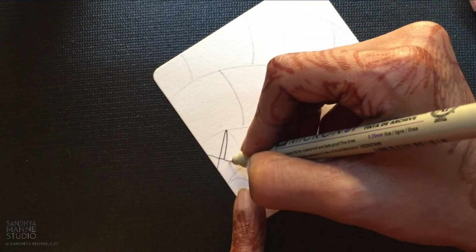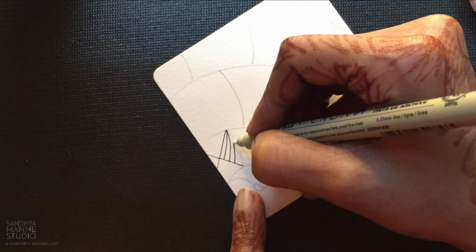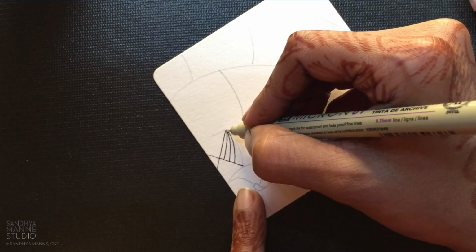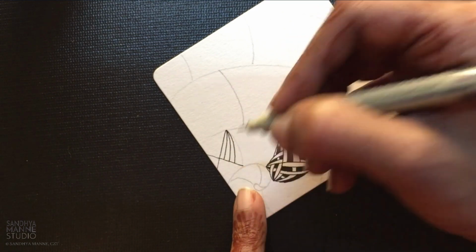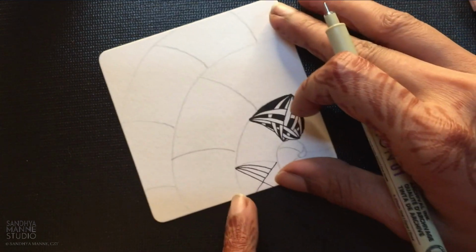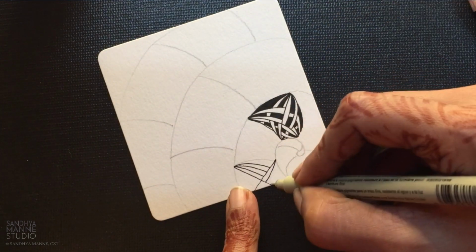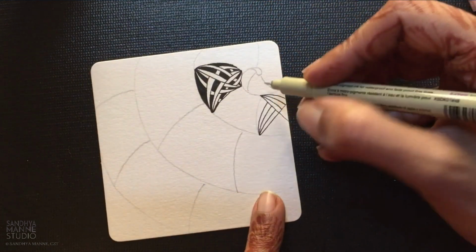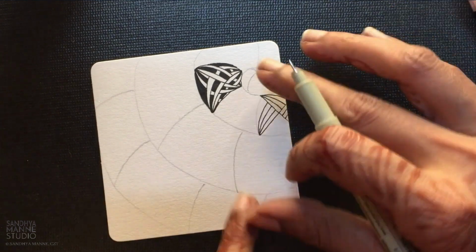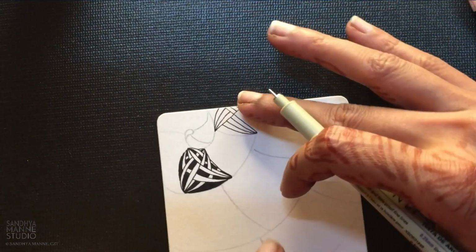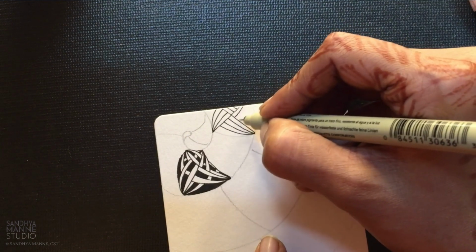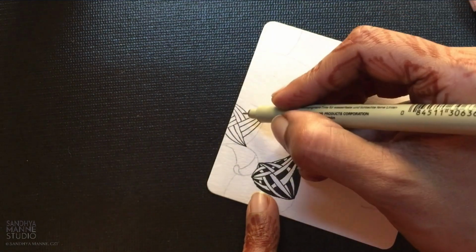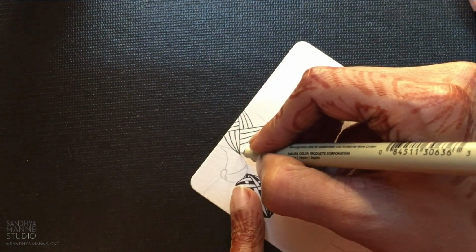We're going to pull out lines like this from the tip. It's coming out, so all the lines are merging here, but here it's all wide apart. Okay, so now I'm going to pull these lines down.